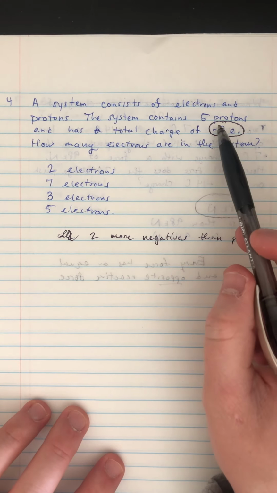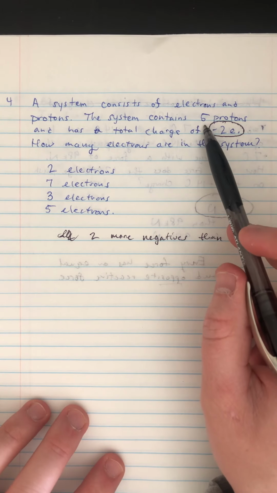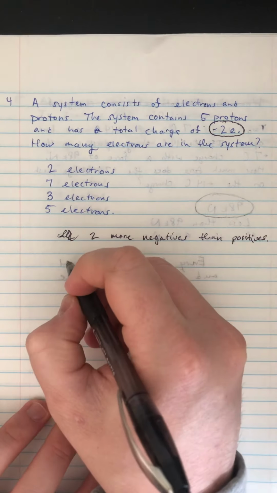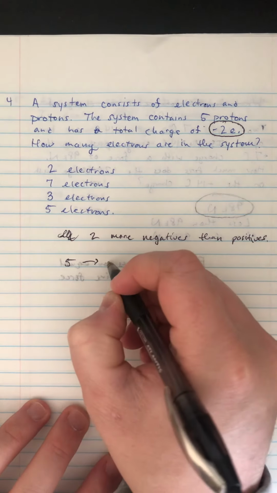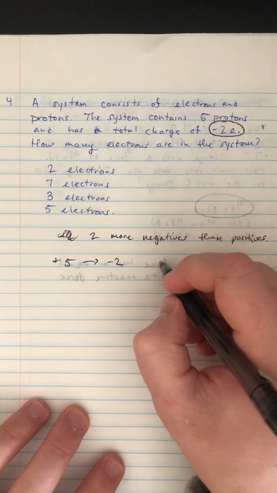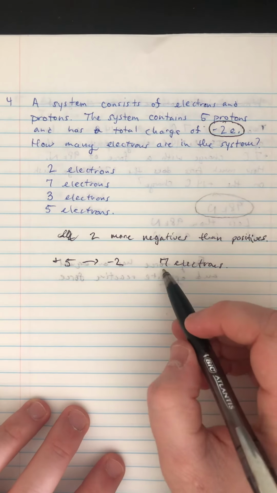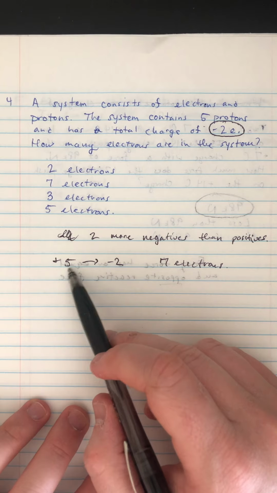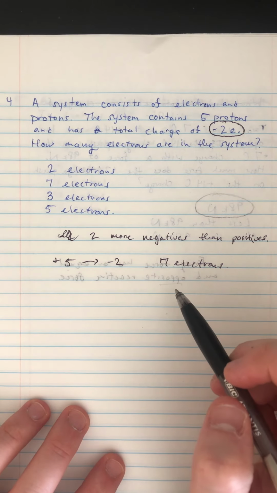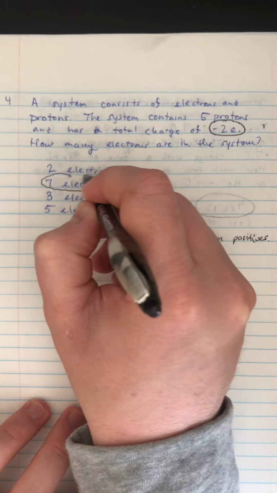So if we have 5 protons, we have to have 5 electrons to balance that out, and then we need another 2 electrons to make up for that extra charge. So to get from positive 5 to negative 2, we need 7 electrons. 5 of those will go to balancing out the 5 protons, and then the extra 2 will be what contributes to that extra negative 2e of charge. So the answer here is 7 electrons.